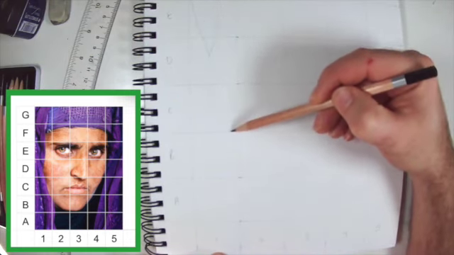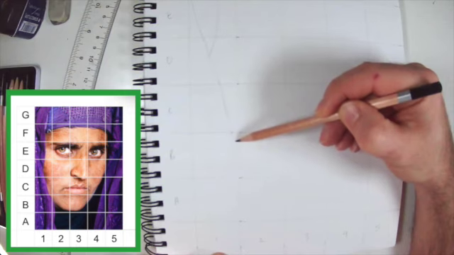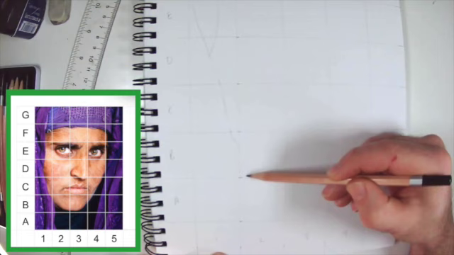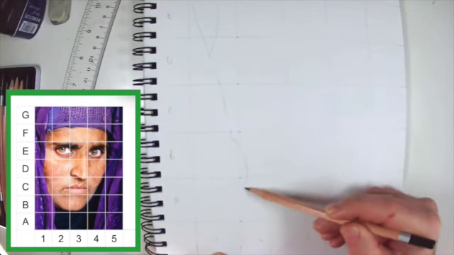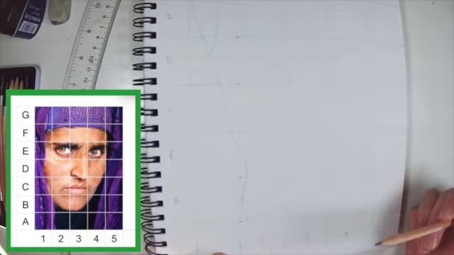It comes down almost to the corner of C1, and then it bends through the corner of B1 out into B2 and down, and this line finishes off in A2 with a little bit of a curve around.